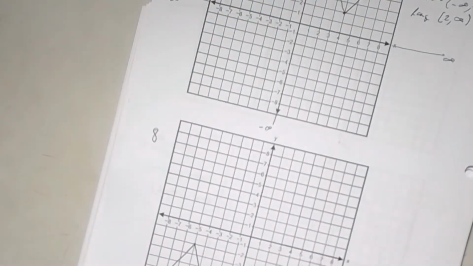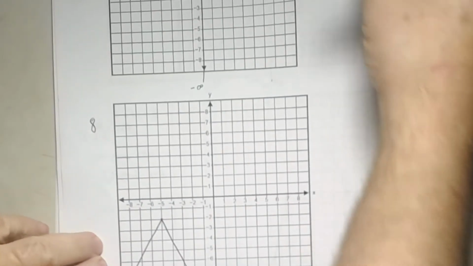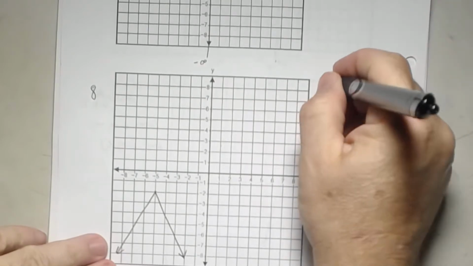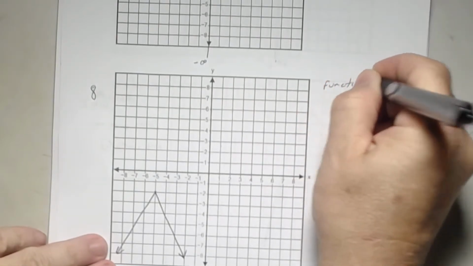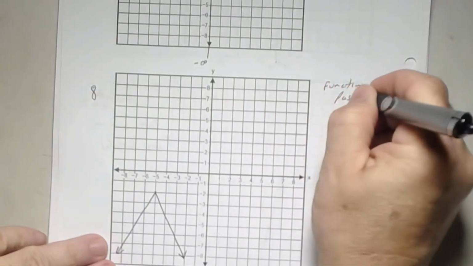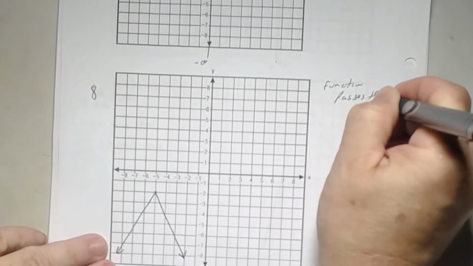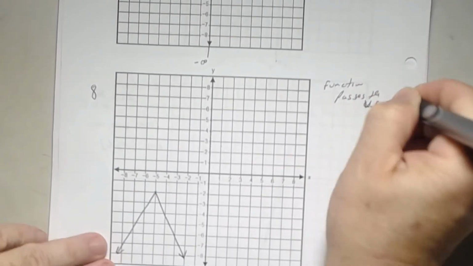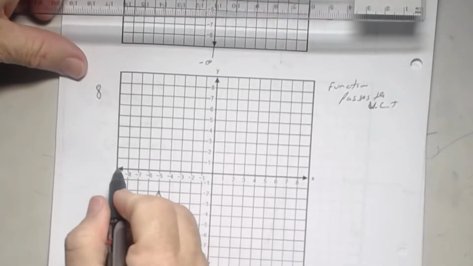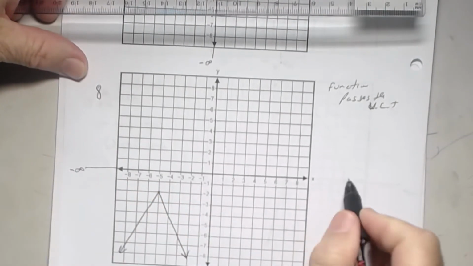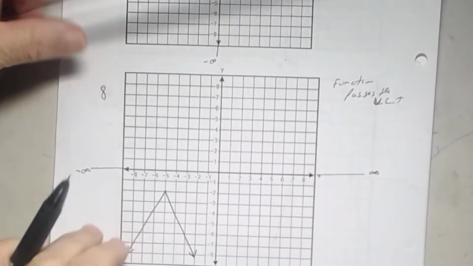All right, number 8. Is that a function? It's a function. It passes the vertical line test. All right, and then let's talk about domain. So negative infinity, positive infinity.